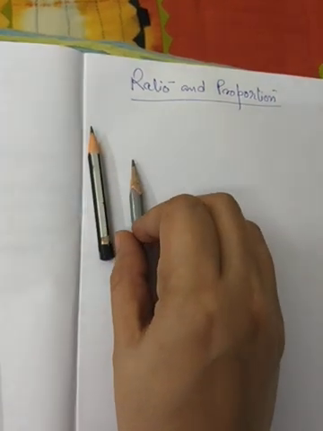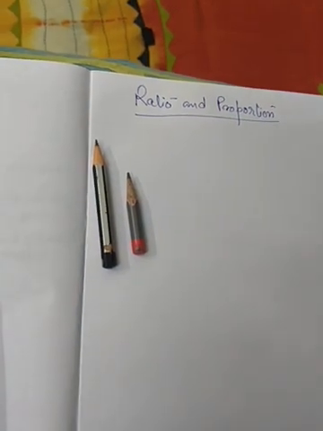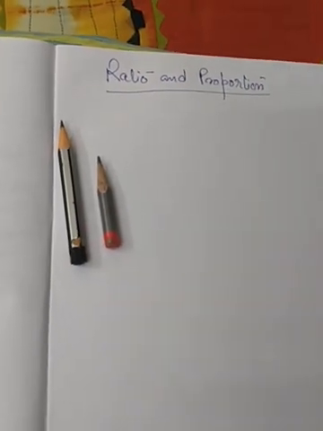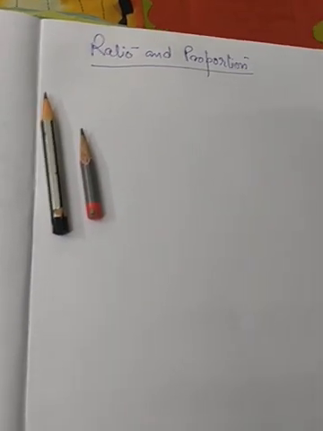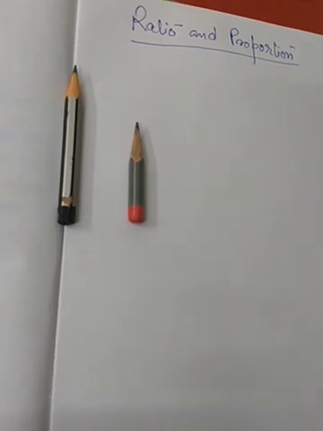Now, if we take one more pencil, suppose I'm taking one more pencil. Now, can you compare? Yes, now we can easily compare. How? We can compare the height of both the pencils. One is bigger, another one is smaller.